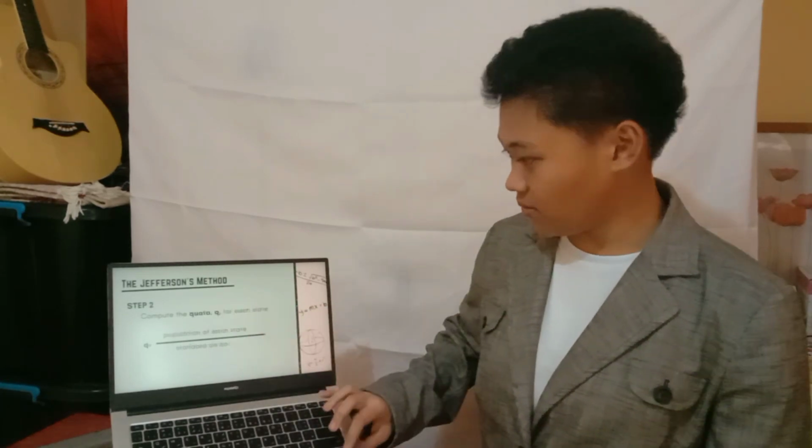Second is to compute the quota for each state. So it will be the population of each state over the standard divisor. You're going to compute it like population of each state divided by the standard divisor. The standard divisor is the result of the previous computation.